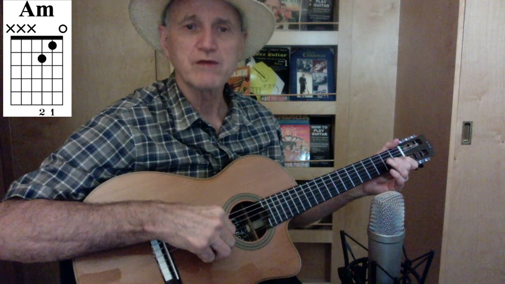However, if you're going to use your fingers and no pick, like I'm going to do, I want you to put your thumb on the third string, first finger on the second string, middle finger on the first string, and you're going to go thumb, index, middle, index. So it's the third string, second, first, second. We're going to do that on every chord.